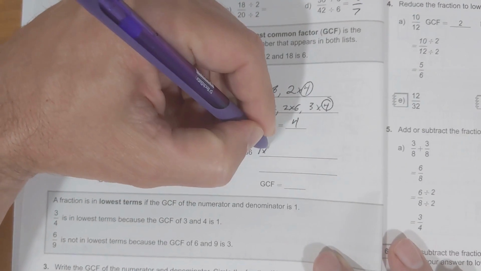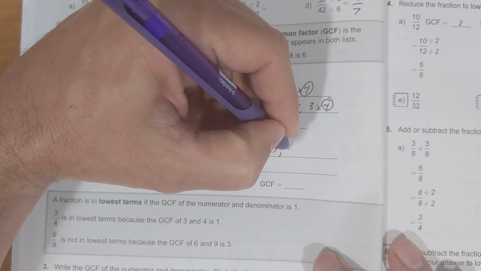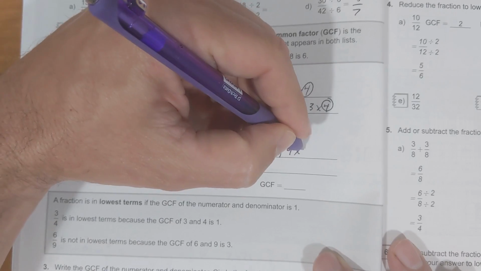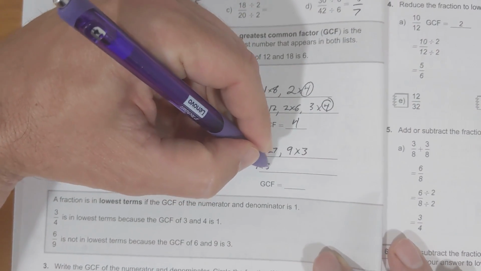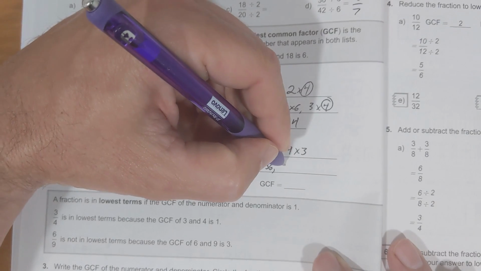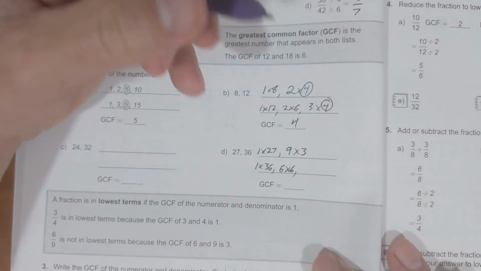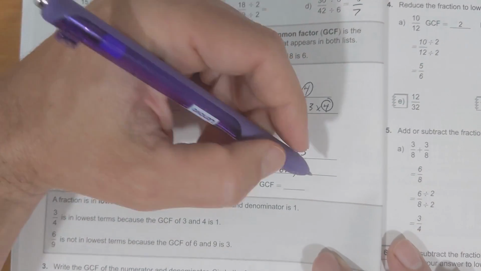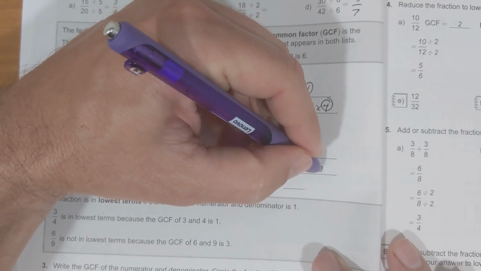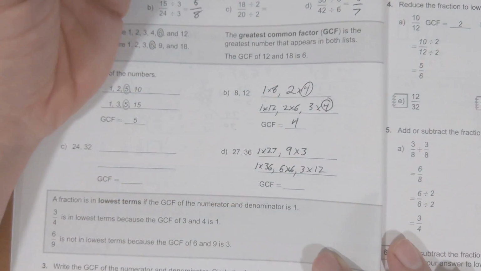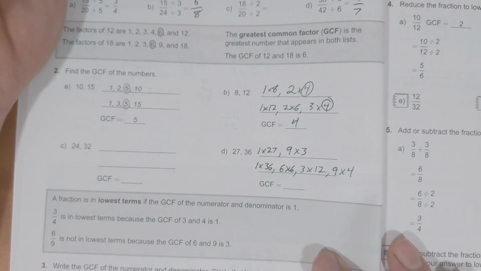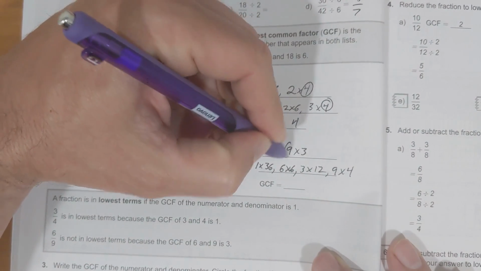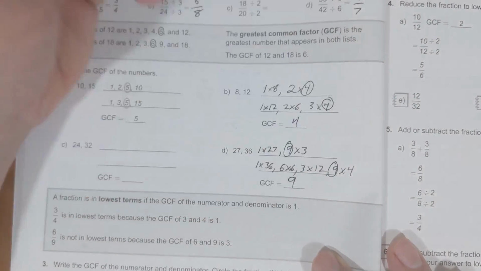27, I can do 1 times 27. I can do 9 times 3. 36, I can do 1 times 36. I can do 6 times 6. I can do 3 times 12. And I can do 9 times 4. So therefore, our greatest common factor is 9.